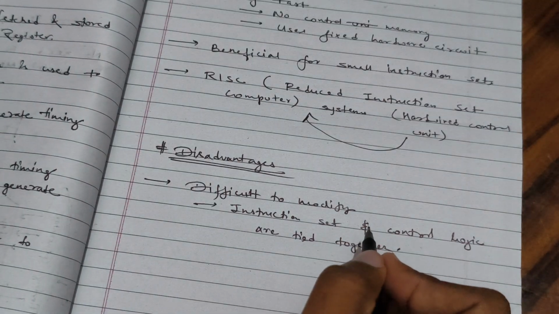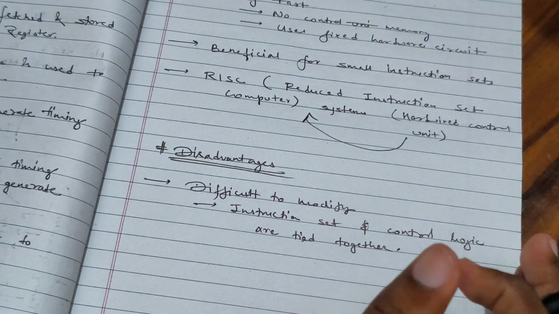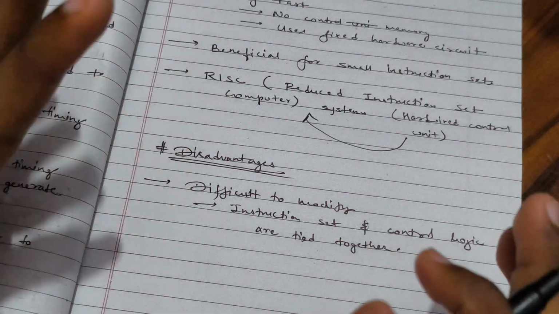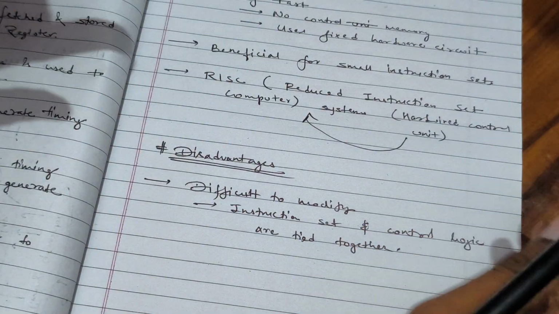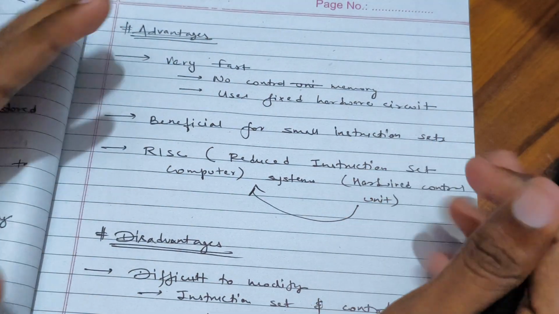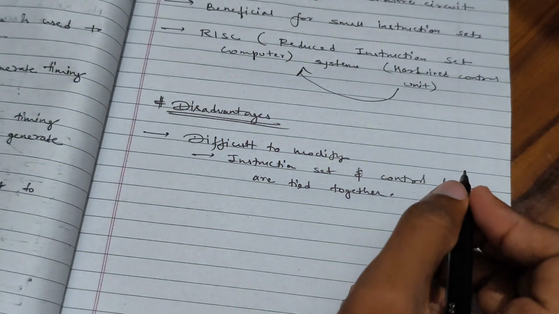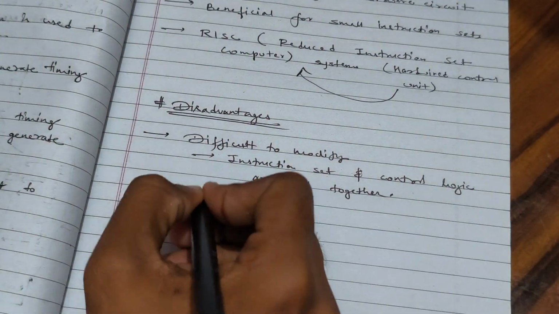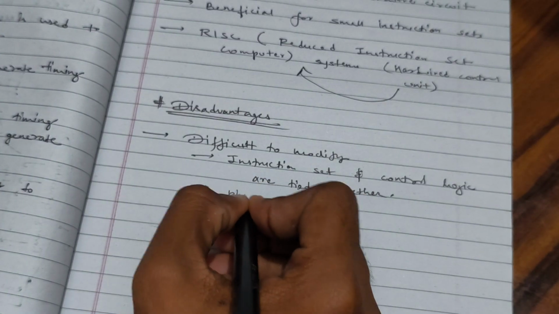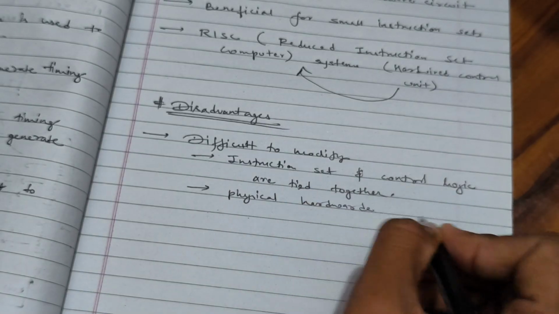So if we want to perform any change, we will require hardware modification, as we have already mentioned that it is using a fixed hardware circuit. If we want to modify it, then we would need to change that hardware. It means that physical hardware modification is required.